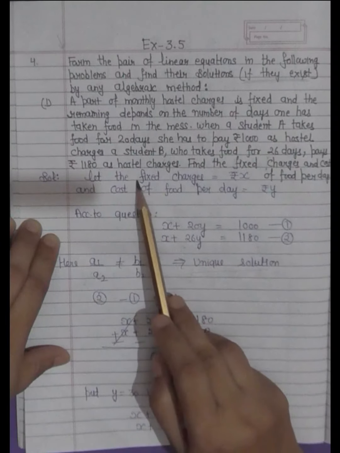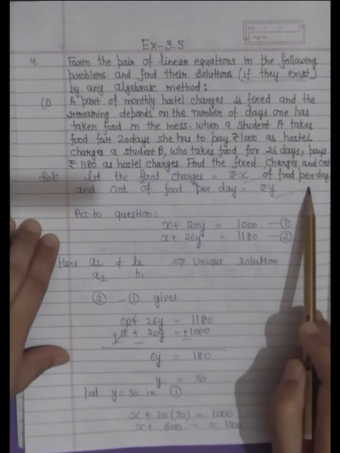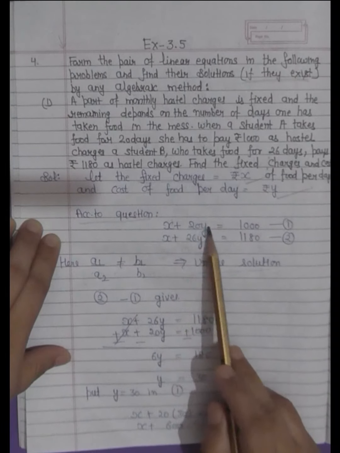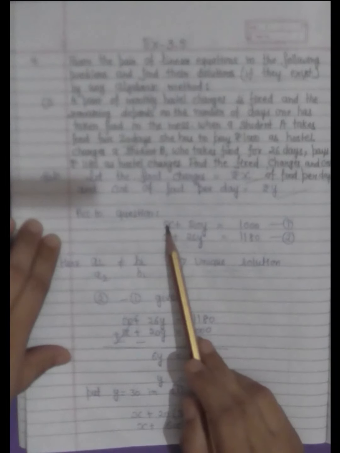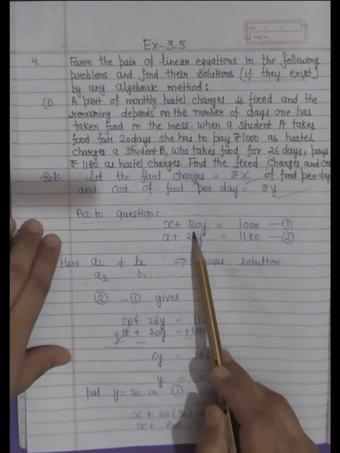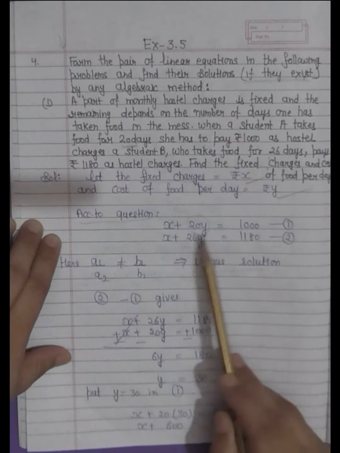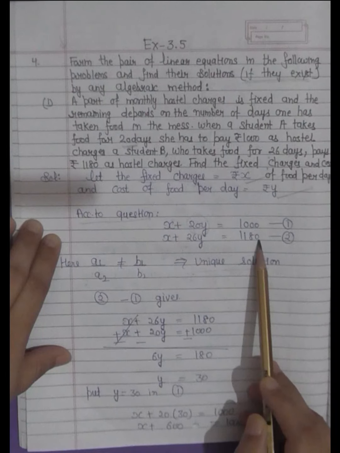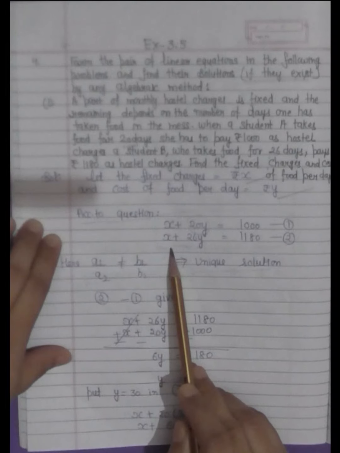Now let us consider that the fixed charge is rupees X and the cost of the food per day is rupees Y. Then according to the question, X plus 20Y. For the 20 days, in the fixed charge I have added the additional charges for the 20 days. So X plus 20Y is equal to 1000 and X plus 26Y is equal to 1180. Now solve it by any one of the methods and you will get the values of X and Y.